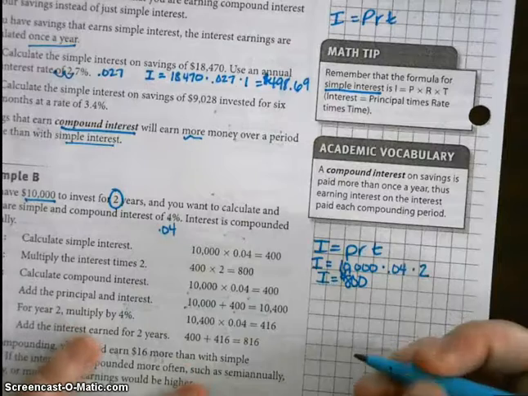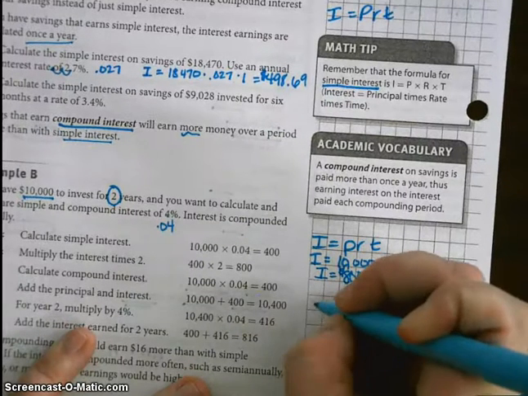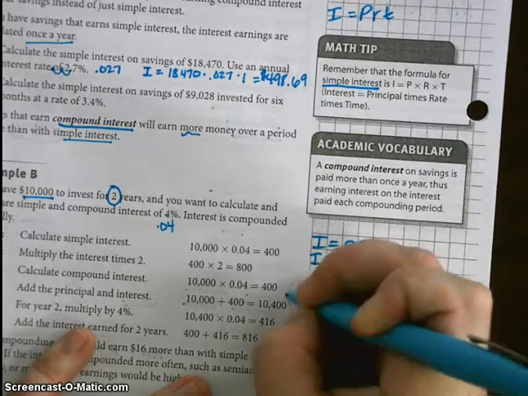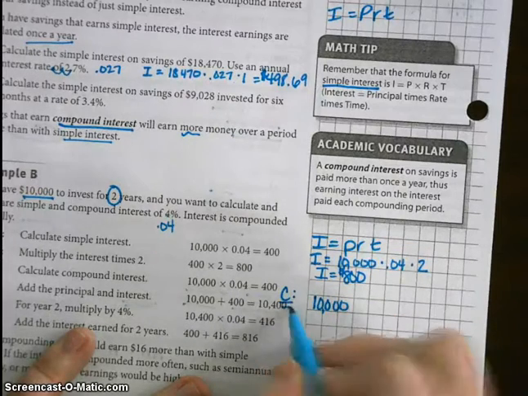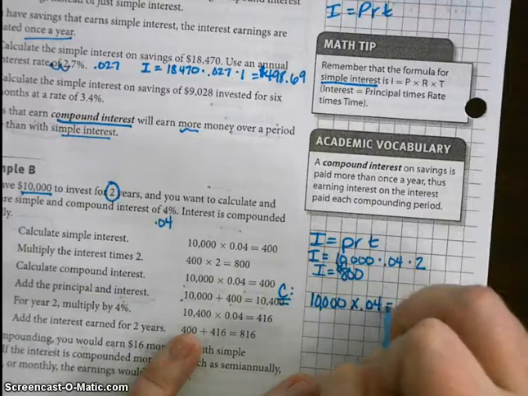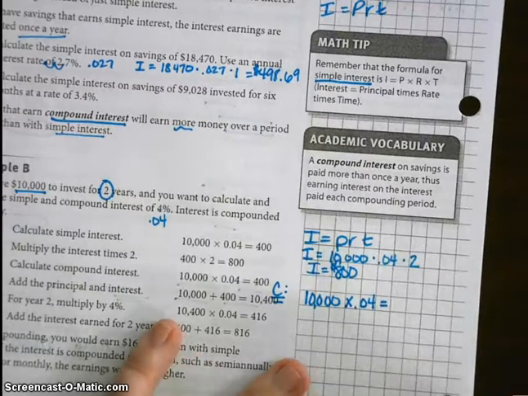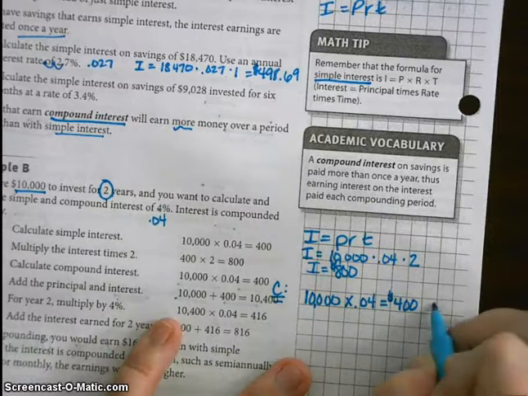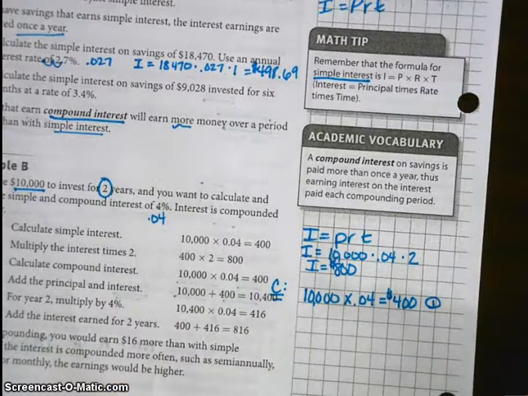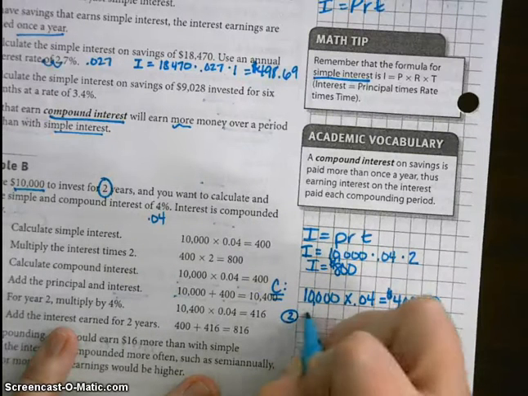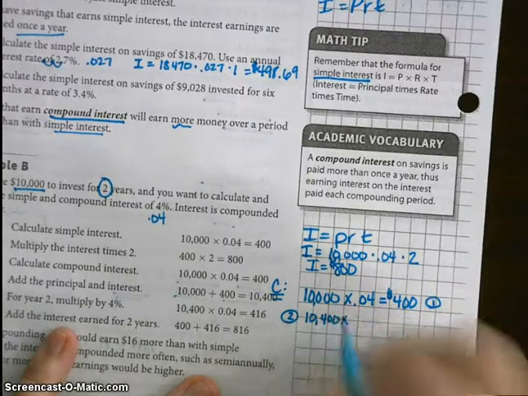Okay? If I look at compound interest, I'm going to take my 10,000. You may want to put a C, that way you know what compound looks like. I'm going to take my 10,000, I'm going to multiply it by my interest rate of 4%, and that gives me $400. So at the end of year 1, the bank is going to give me $400. That $400 then goes back into that $10,000. So now for year 2, I have $10,400 that I'm investing.